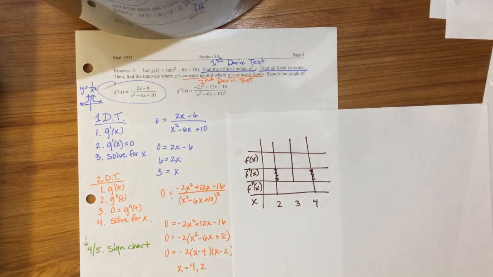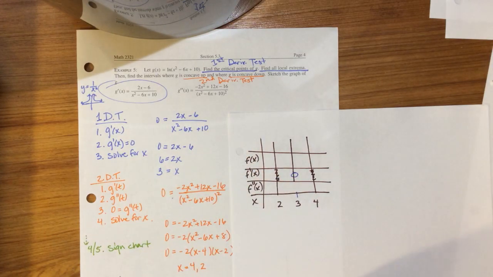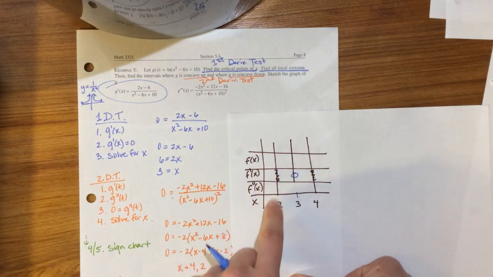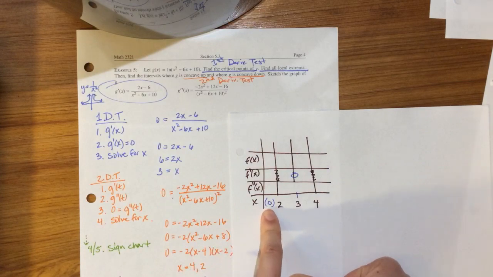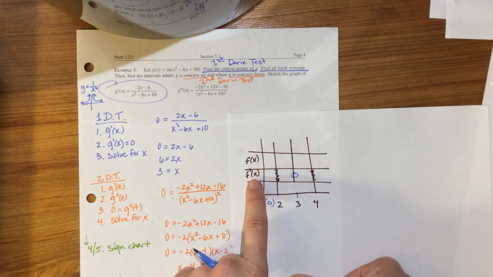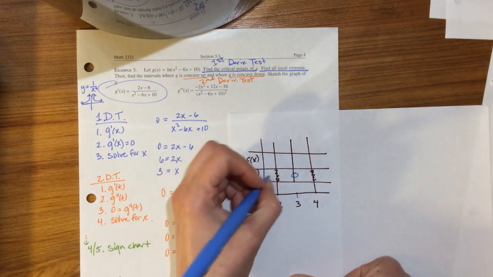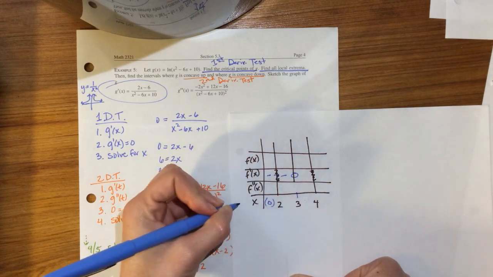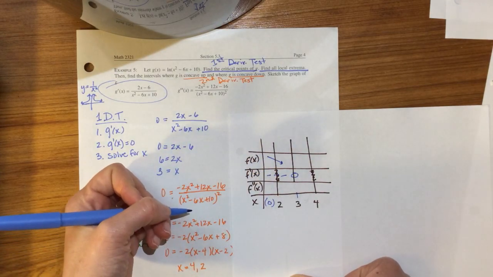So I'm going to work first derivative first, which means I'm going to do the 3. So that was a 0 for F prime. So I'm going to choose 0. Remember, this is for the first derivative, so we're going to plug it into the first derivative. If I plug in 0 here, we get a negative. So negative, negative, negative, which means F is decreasing.